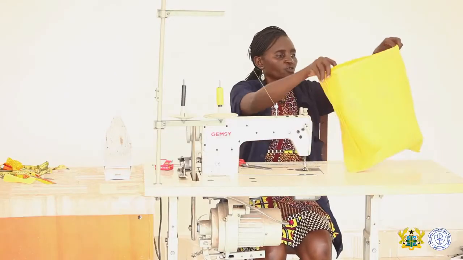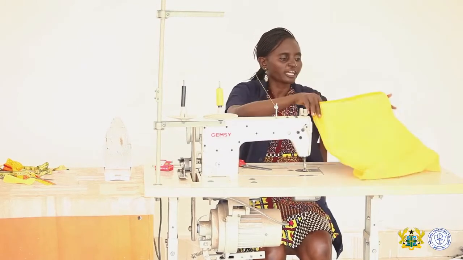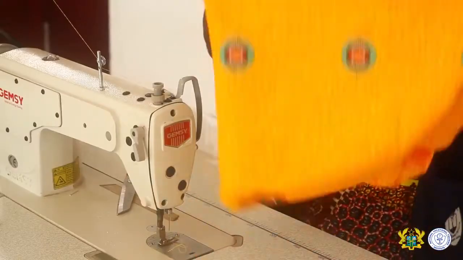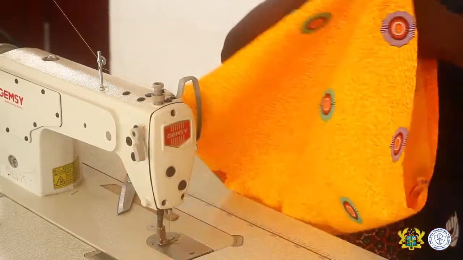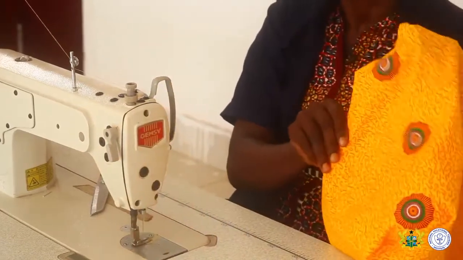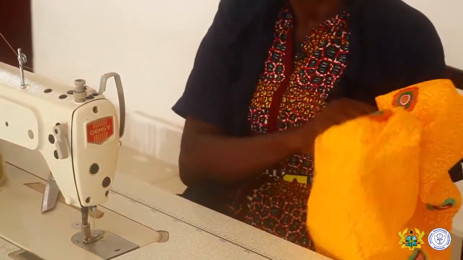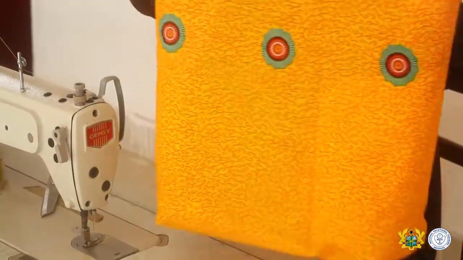After this, you turn it to the right side to check your base. So now this is what you have.